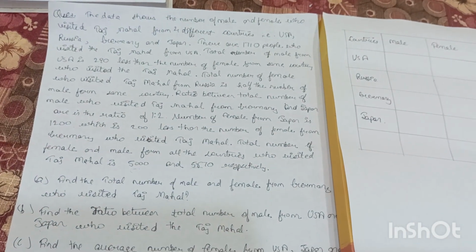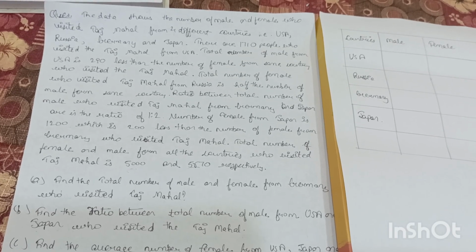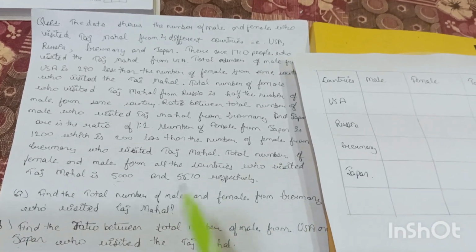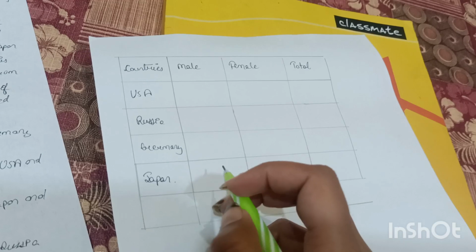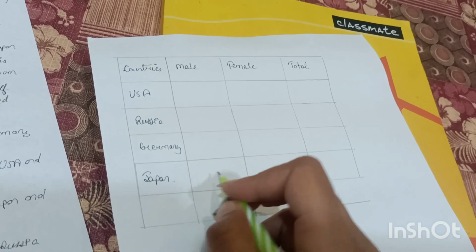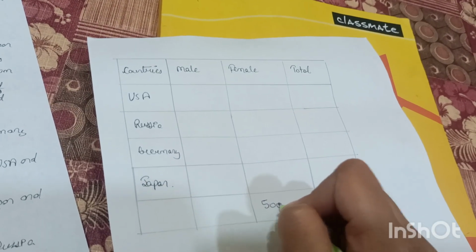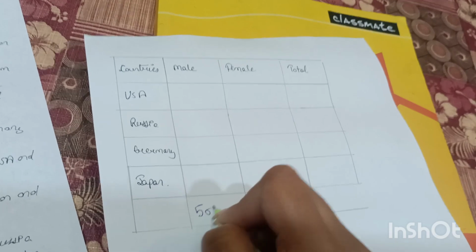So it's a suggestion, you all can follow it, it will be very helpful to you all. So now let us solve the question. As we have already been given the value of males and females, so you can fill it. So females value is given 5000 and males value is given.